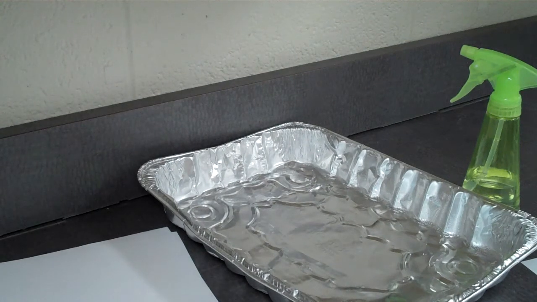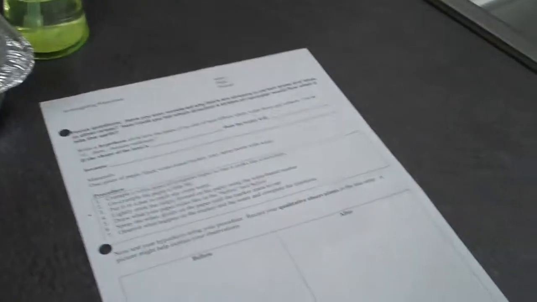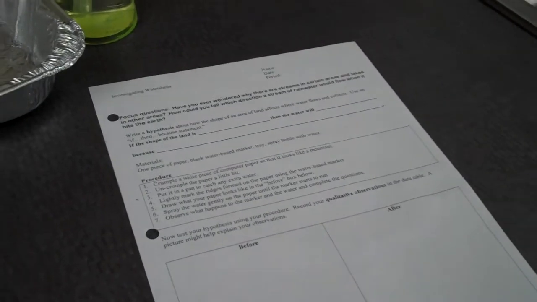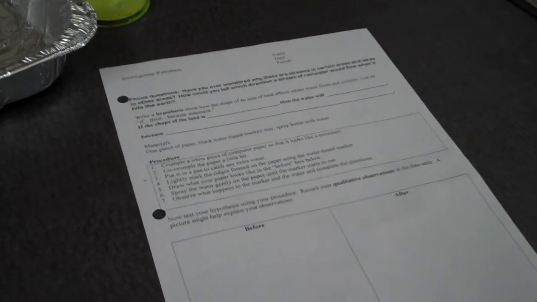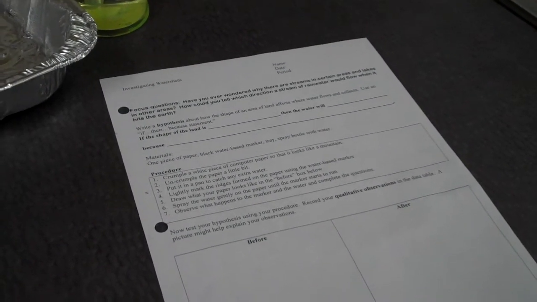For today's activity, we're going to be investigating watersheds. This is a really simple thing that you can do at home with a few simple materials. Before we get to that, however, think about these questions. Have you ever wondered why there are streams in certain areas and lakes in other areas? How could you tell which direction a stream of rainwater would flow when it hits the earth?